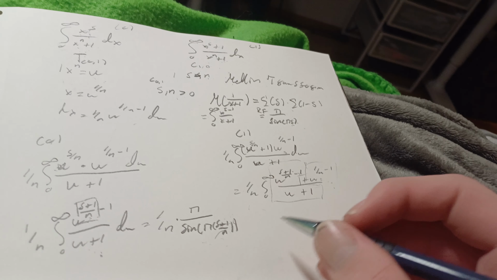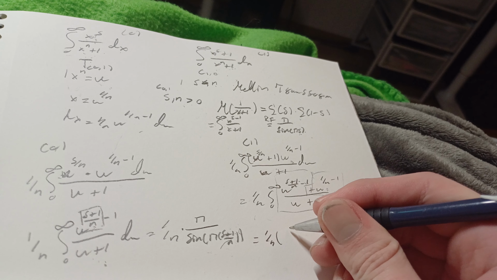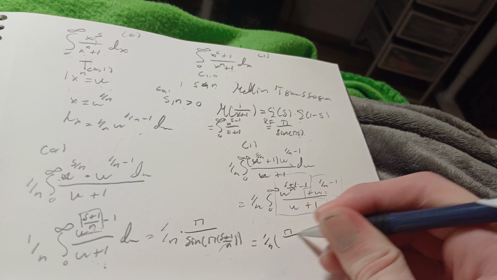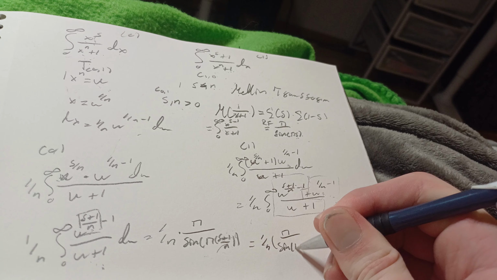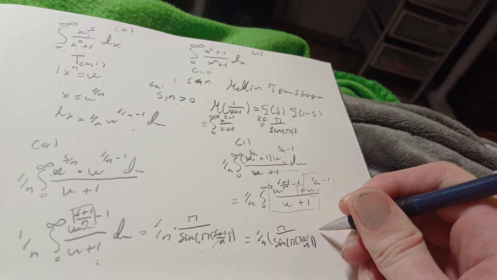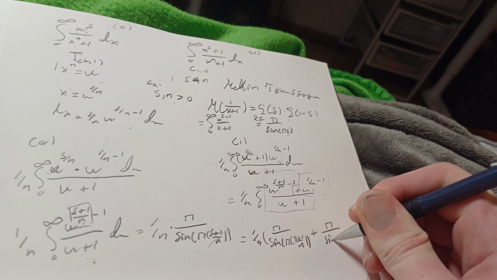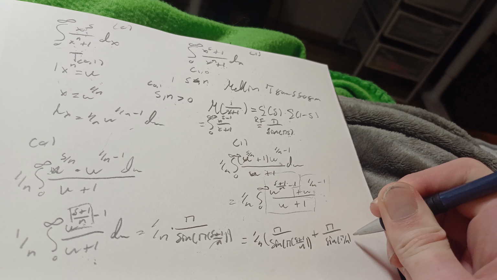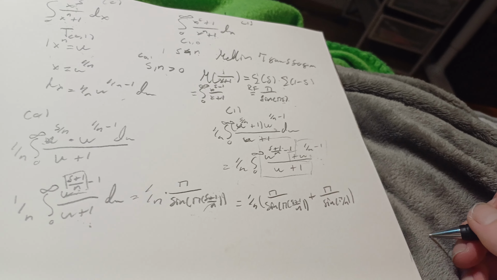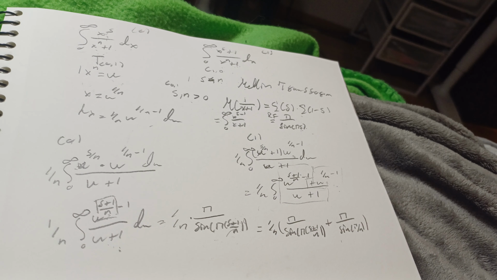So the result is 1 over n times pi over sine of pi times s plus 1 over n, plus pi over sine of pi over n. And that's the result for this generalized version.